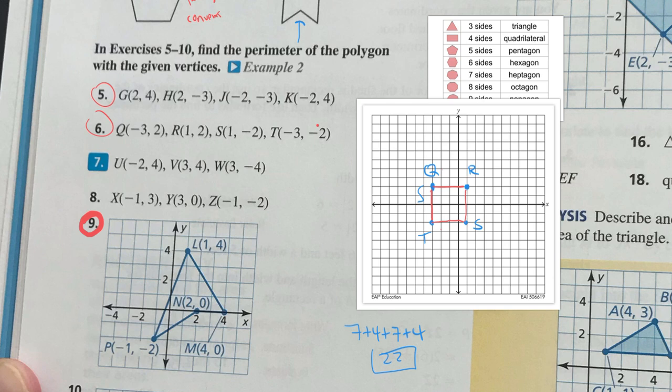So this is clearly 4 units. This is clearly 4 units. This is 4 units if you were to count. And this is 4 units if you were to count. So 4 plus 4 plus 4 plus 4 is really 4 times 4, which is really 16. So that's going to be the answer to that one.